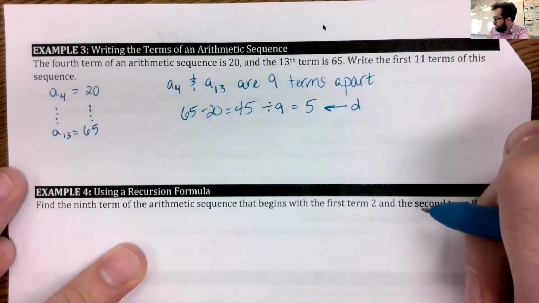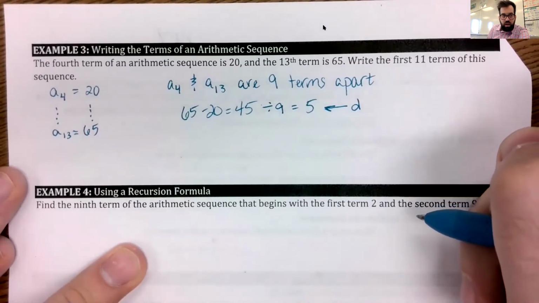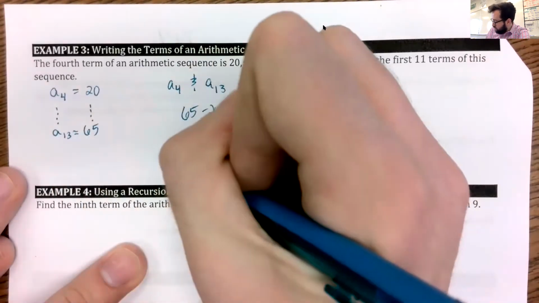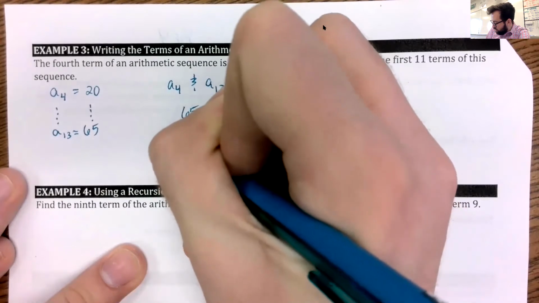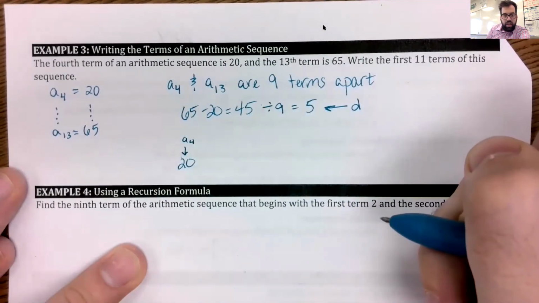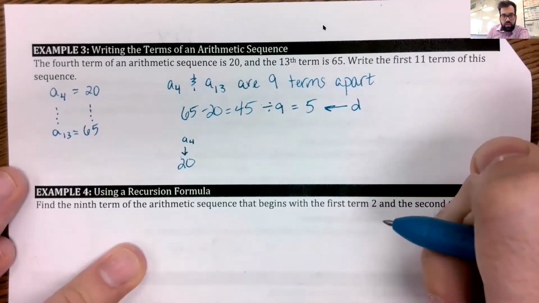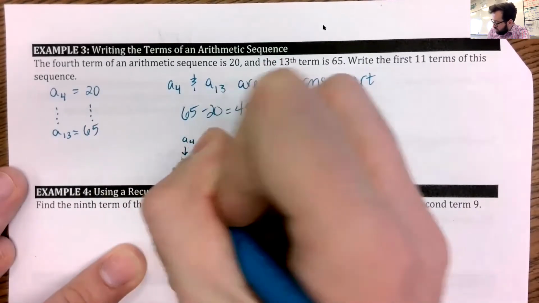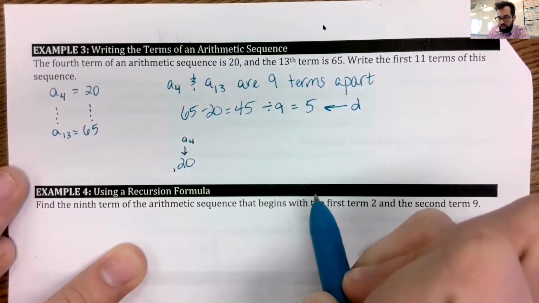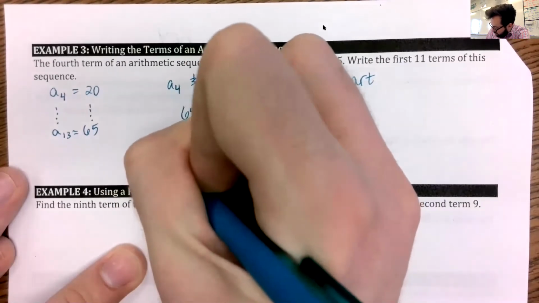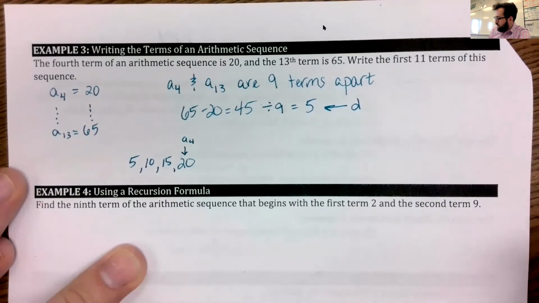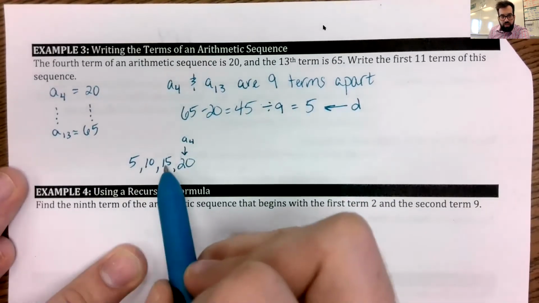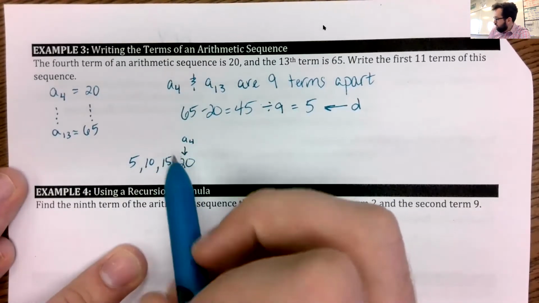So the question says, right, the first 11 terms of this sequence. We already have the fourth term. So I'm going to start by just listing that fourth term is 20. And I need to get the third term, the second term, and the first term. So I'm going to subtract that common difference 3 times. So we're going to get 15, 10, and 5. And then I need to get up to 11 terms. So if that's a sub 4, I'm going to do this a few more times.